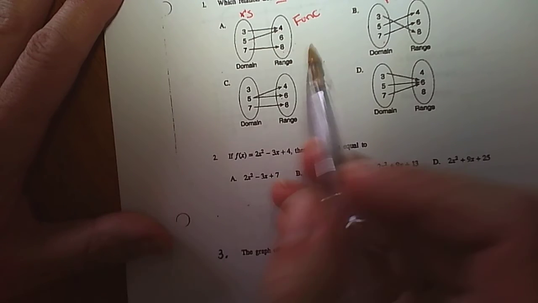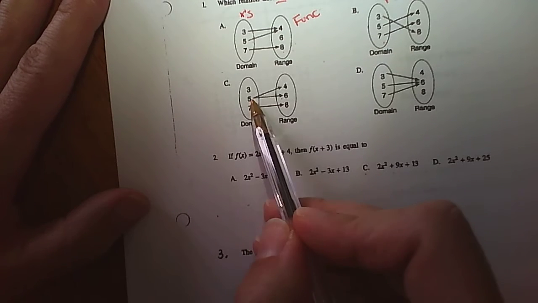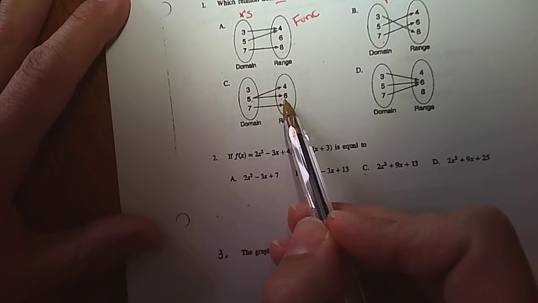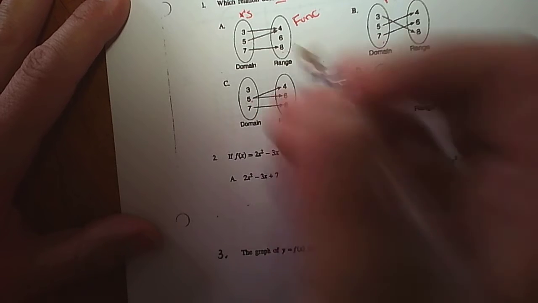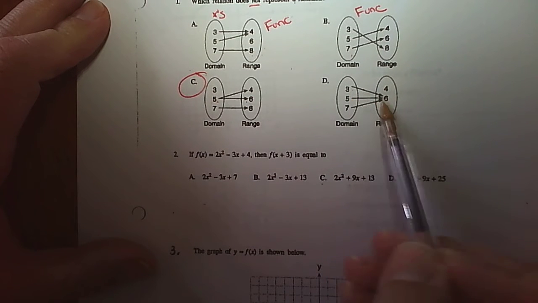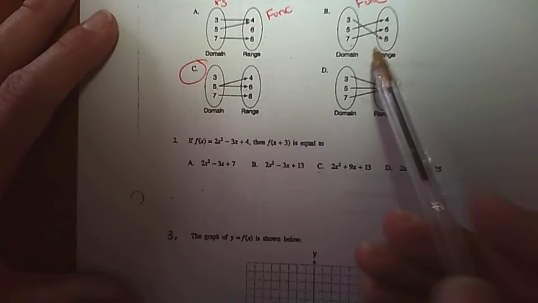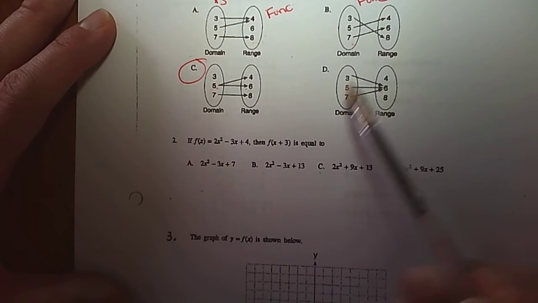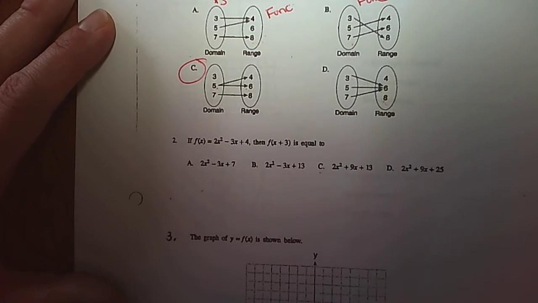Now, this is a problem. See the 5? See how it goes to 2 different locations? That's no good. So this one is not a function. And each of these is all going to the same 6, but that's okay. As long as each of the x's goes to one of the y's, we're good.